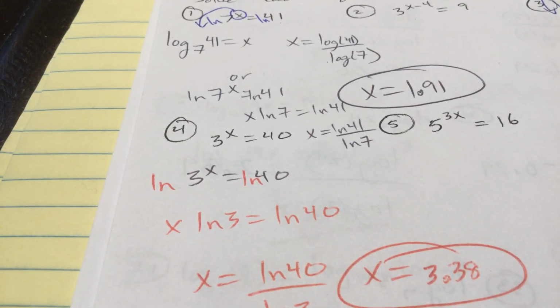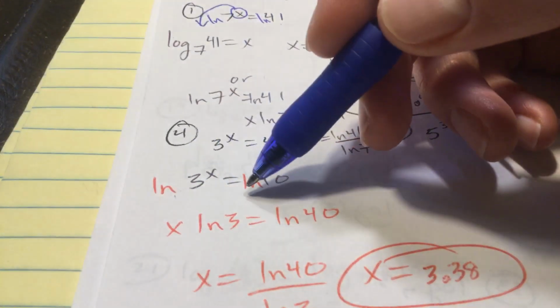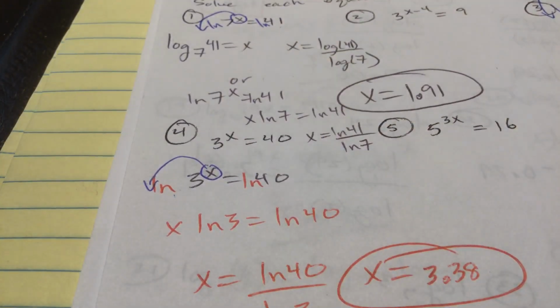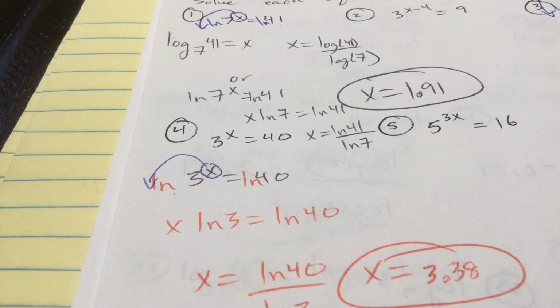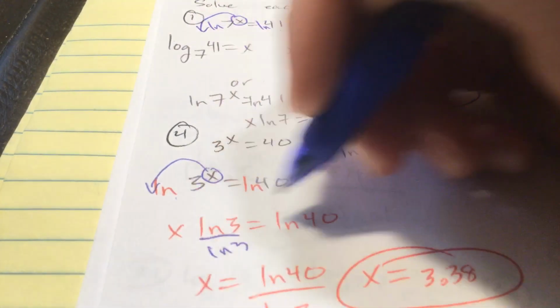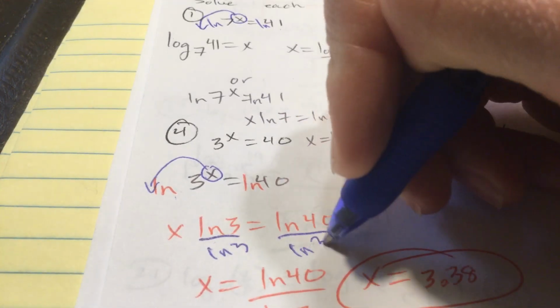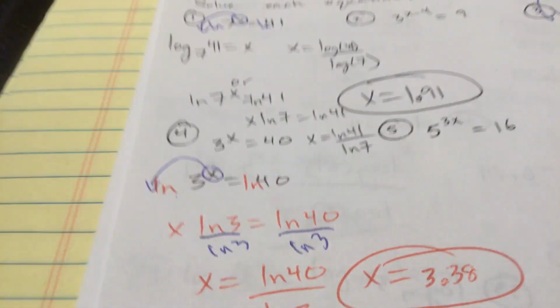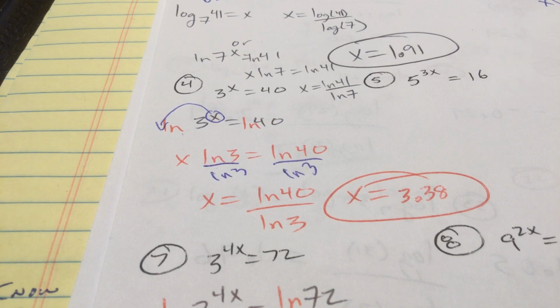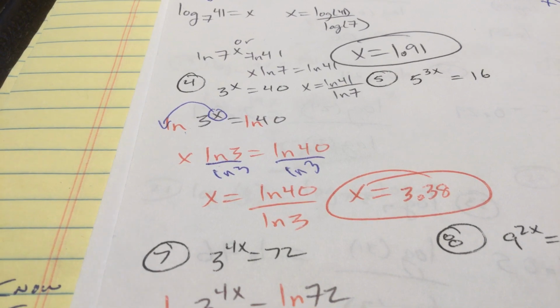All right, number 4, again, I would attach natural log to both sides. That means the x is going to come on down, and that is just the power property of logarithms. Then you're going to divide both sides by natural log 3. You get natural log 40 divided by natural log 3, 3.38 if you want, but you can just leave it exact.